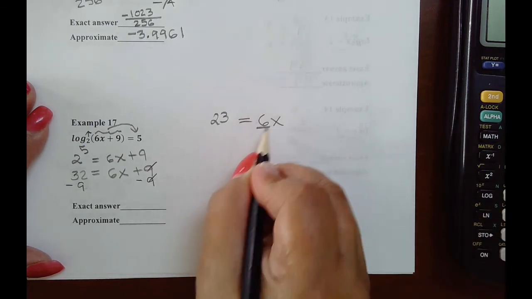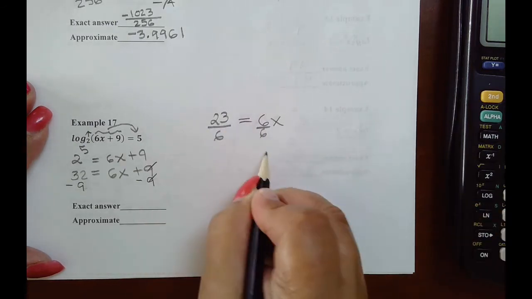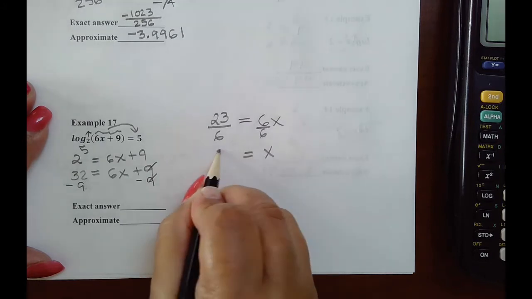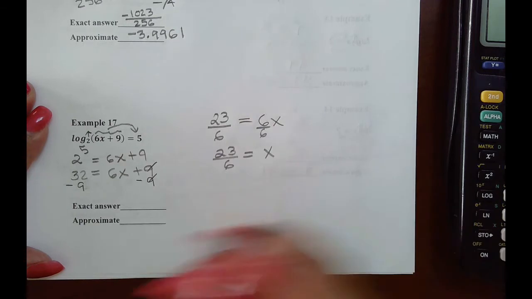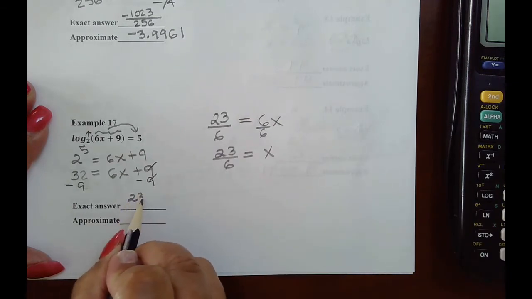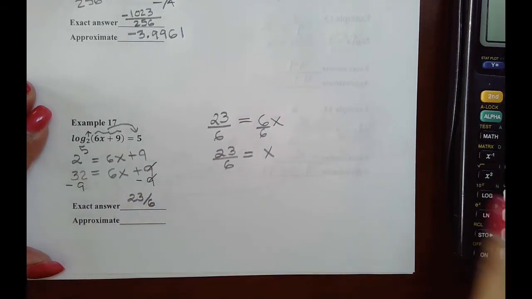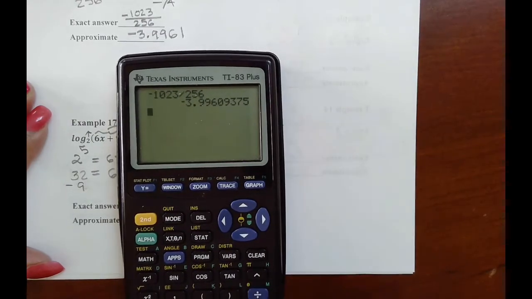Okay, and then you're going to divide by 6, divide by 6. And you get x is equal to 23 over 6. Okay, that is your exact answer. And then the decimal approximation will be 23 divided by 6. You can just hit enter to let it give you the decimal equivalent, and then you can round it off. So 3.8333.